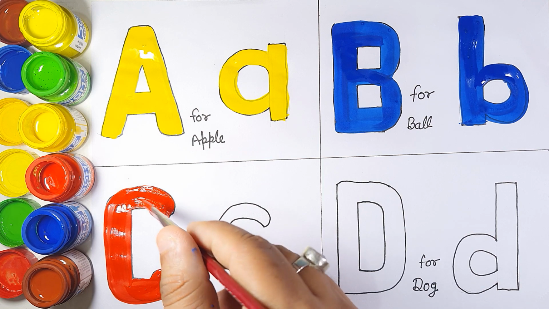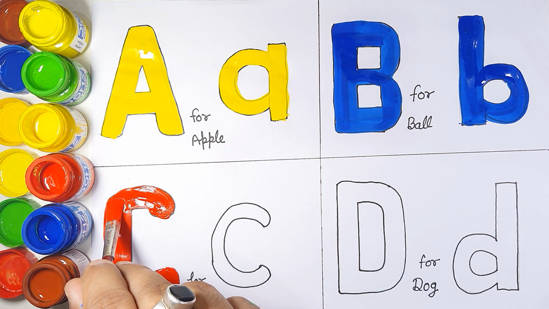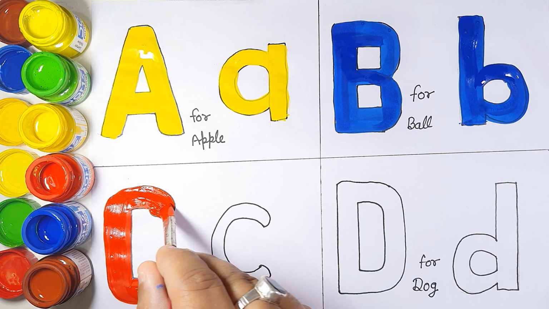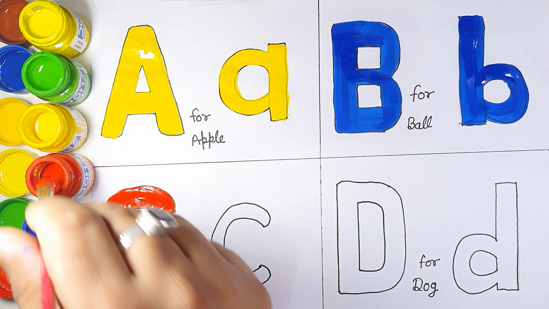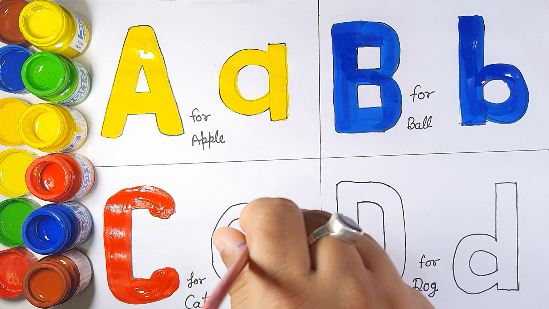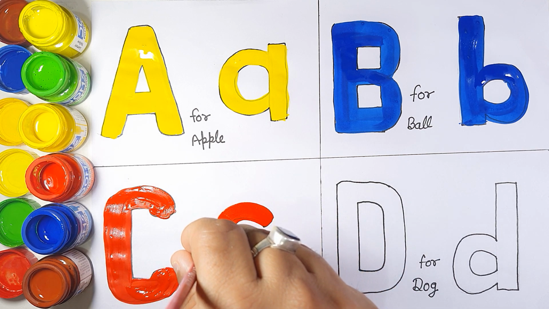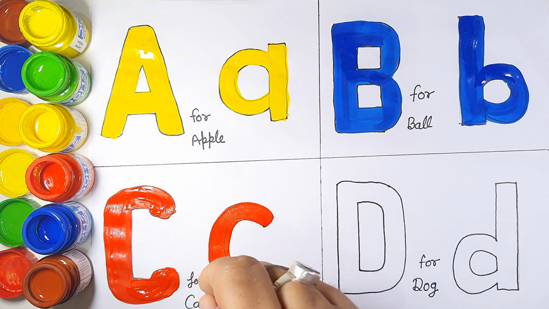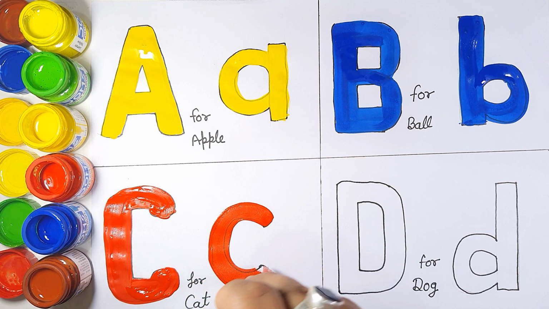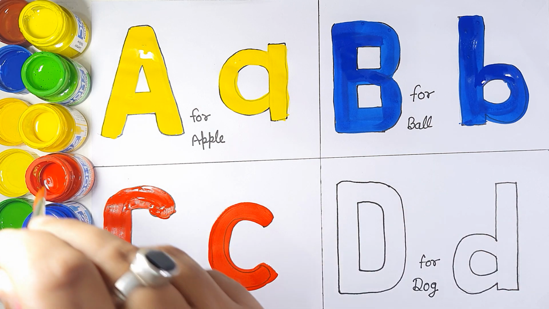Kids, this is uppercase alphabet. Now we will make lowercase. C for cat, C for cat. This is C for cat.